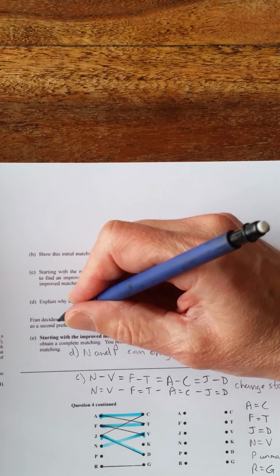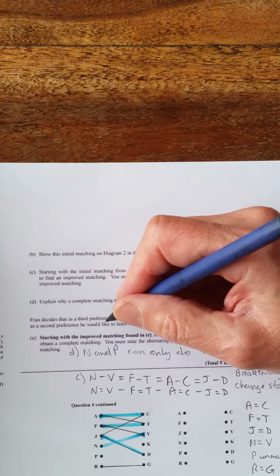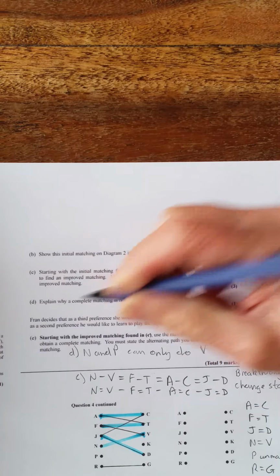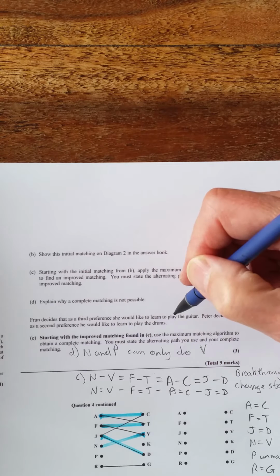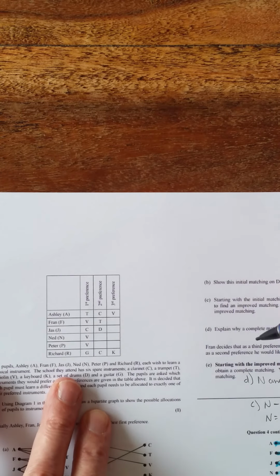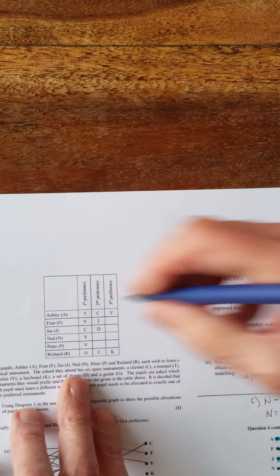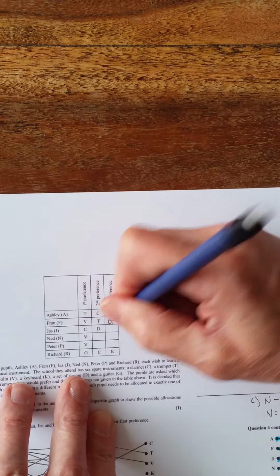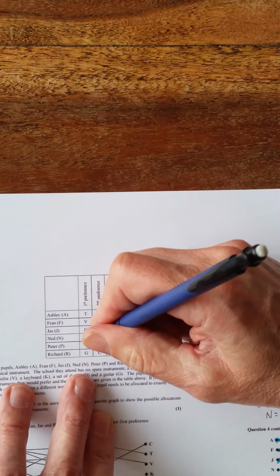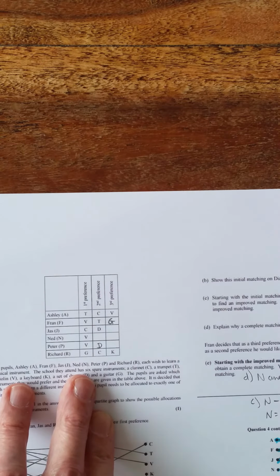Now, it says, Fran decides that a third preference she would like to learn is to play the guitar. Peter decides that as a second preference, he would like to learn to play the drums. Now, what I'm going to do is put that in the table. So Fran decides that a third preference will be the guitar, so Fran, I'll put G in there. And Peter decides that as a second preference, he will learn to play the drums. So Peter will do drums. I'll put that in there. And we'll use those to help answer the next part.